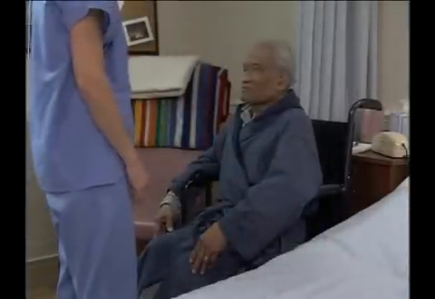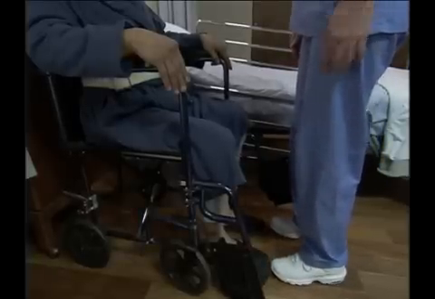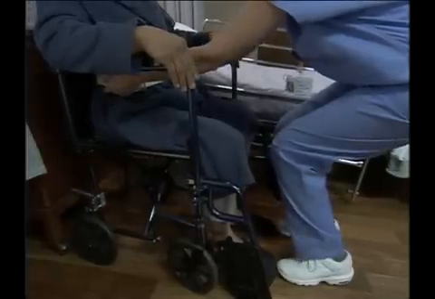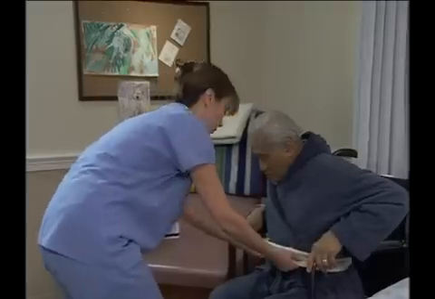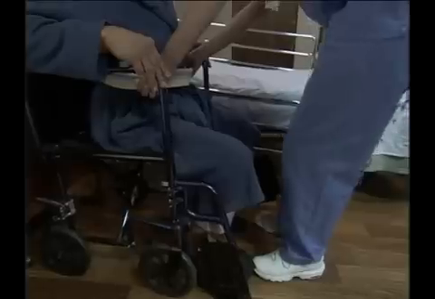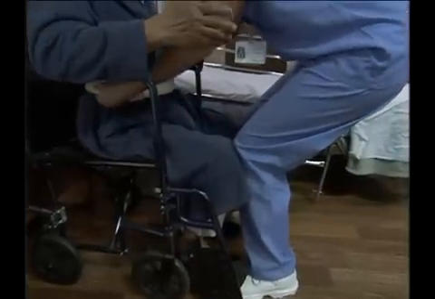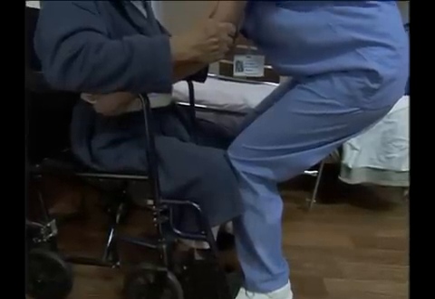Now stand facing the person with your feet spread about 12 inches apart and with your knees slightly bent to protect your back. With your back straight, slide the person to the front of the wheelchair seat. Make sure the person's feet are flat on the floor. Grasp the transfer belt. Position your feet alongside the person's feet, flexing your knees.